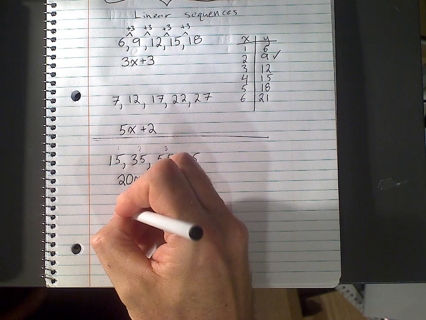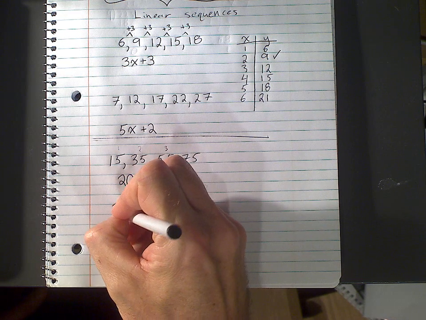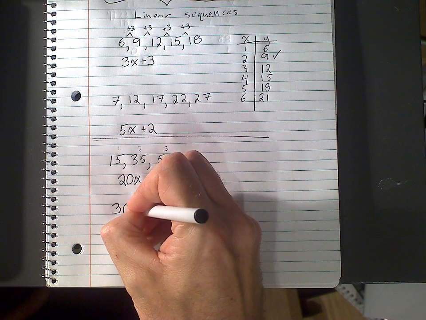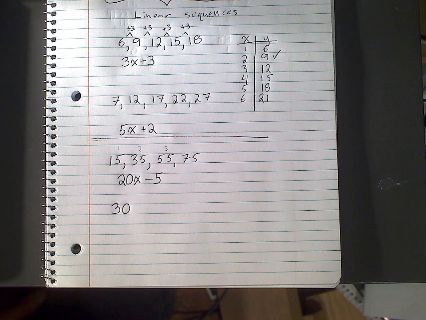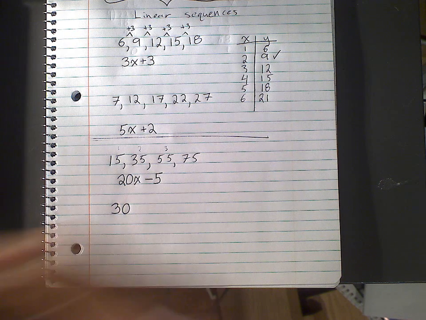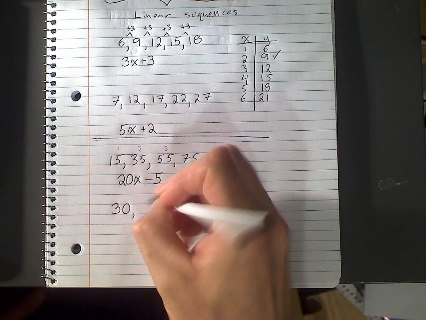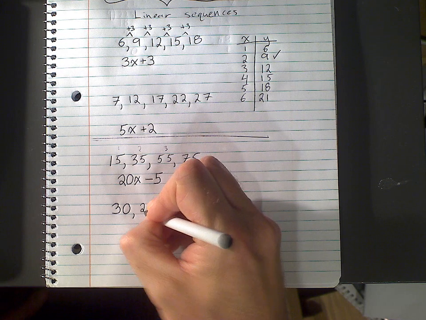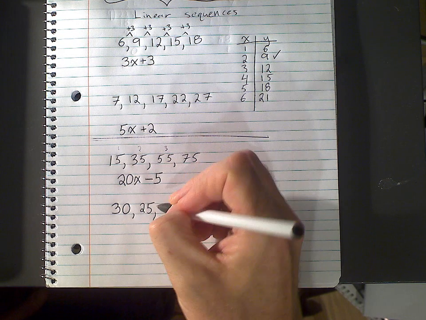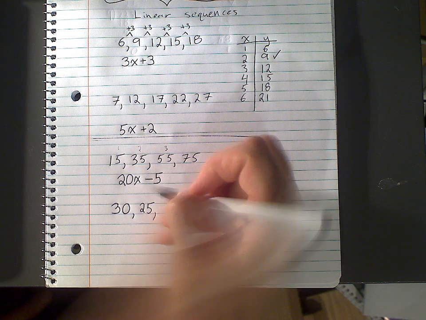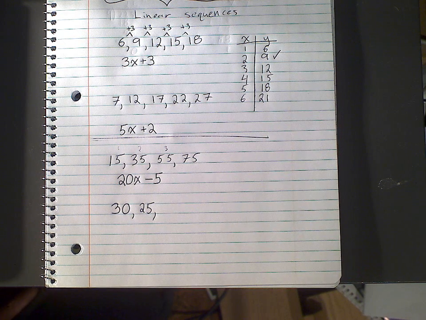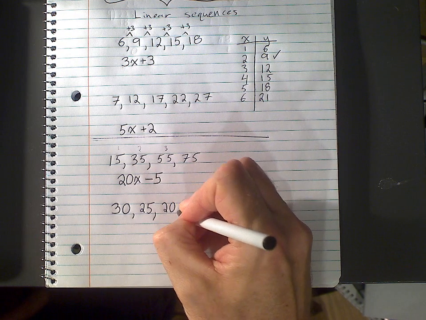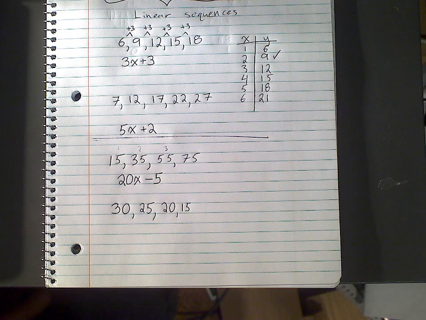Okay, so negative integers. Let's go from 30. So a new linear sequence. I'm going to make it so there's no negative integers. Okay? No, I can't. It's too late. 30. Let's go down. Let's go to 25. Keep it simple-ish. 20. And everyone knows the next one is 15.